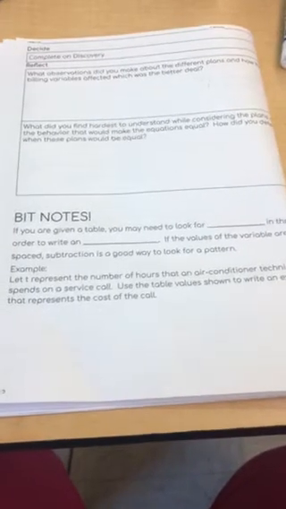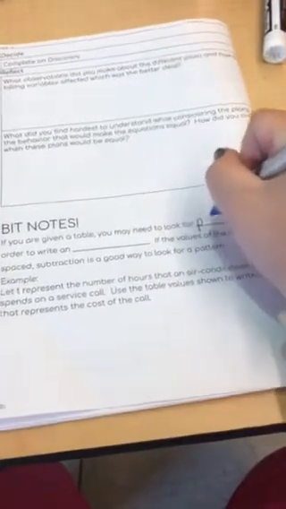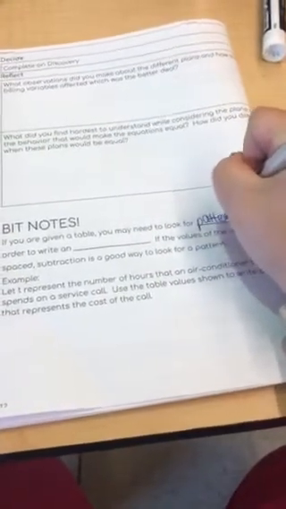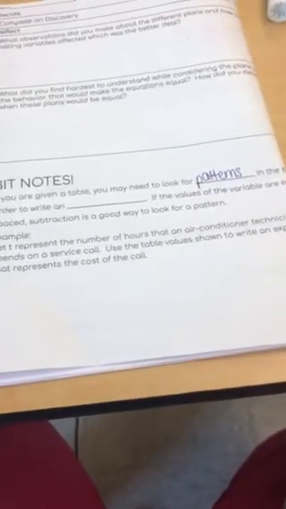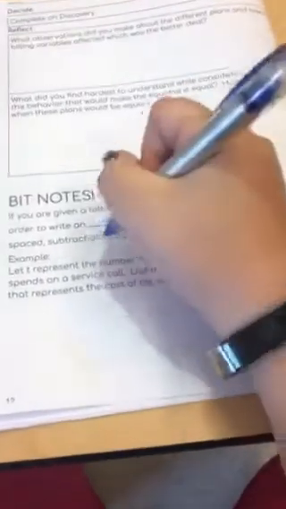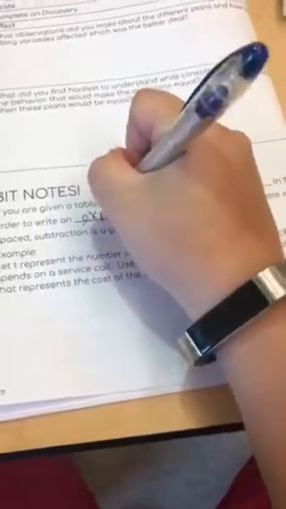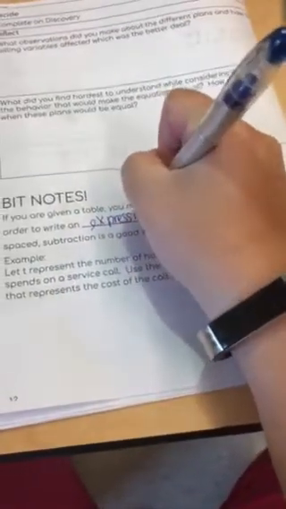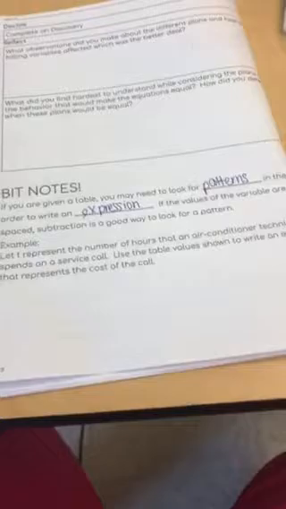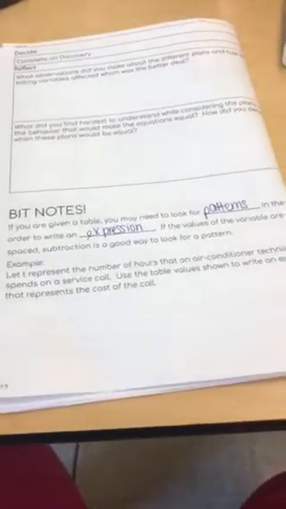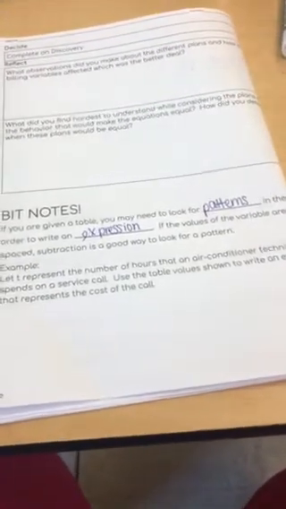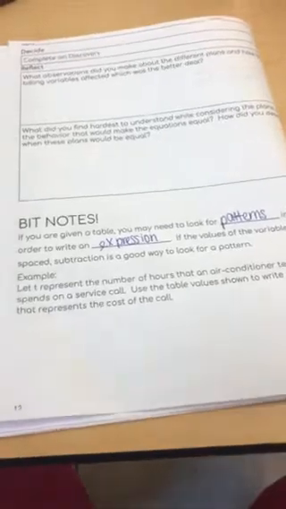If you are given a table, you may need to look for patterns in the table in order to write an expression. If the values of the variable are equally spaced, subtraction is a good way to look for a pattern.